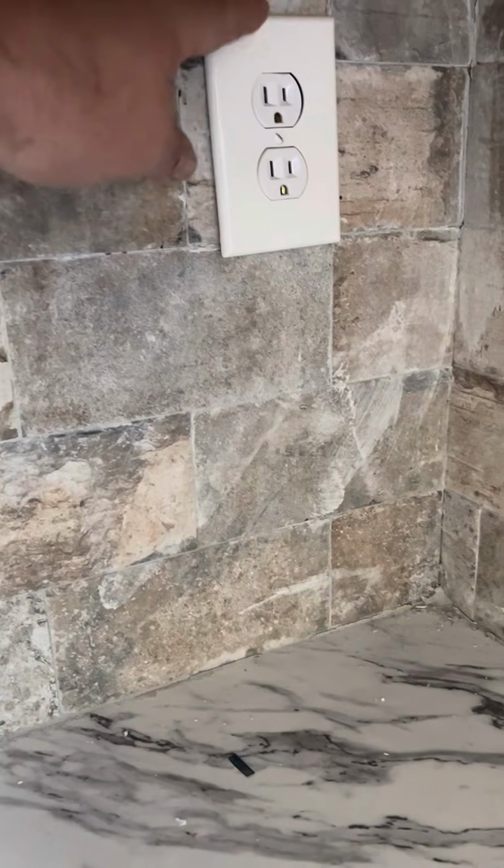You got loose outlets. Countertop's cracked all the way down here. That's not at a seam either. It's a curve crack.